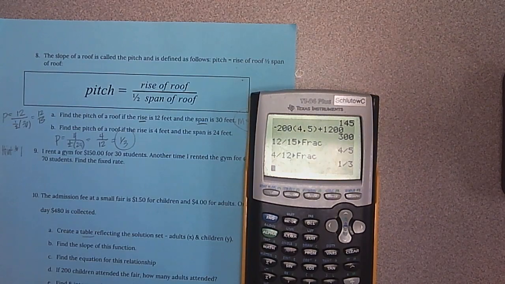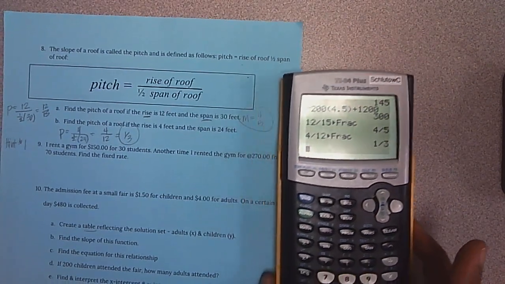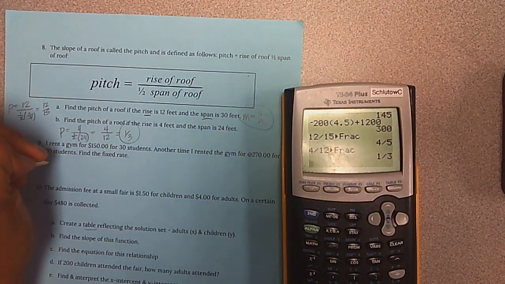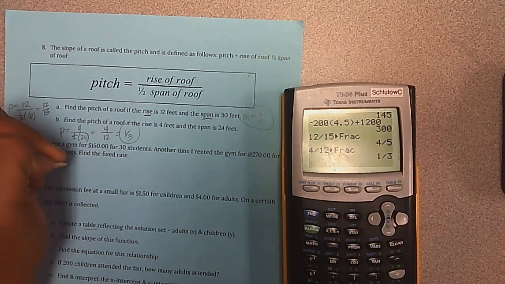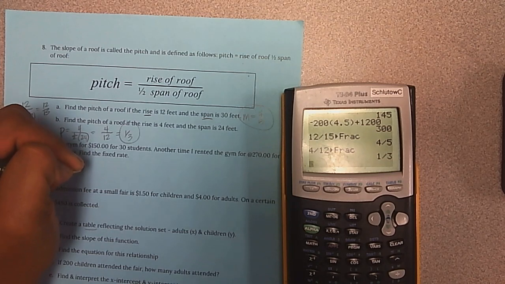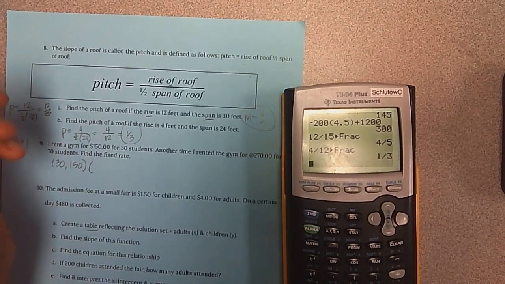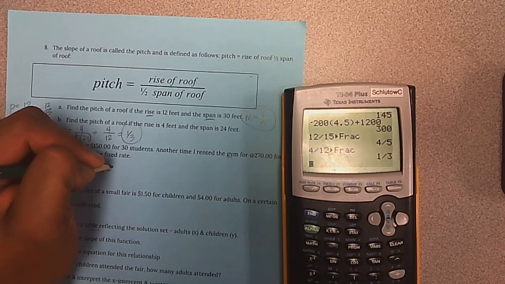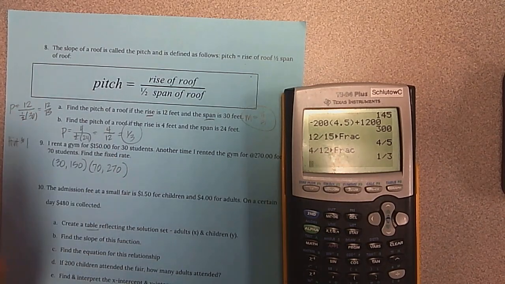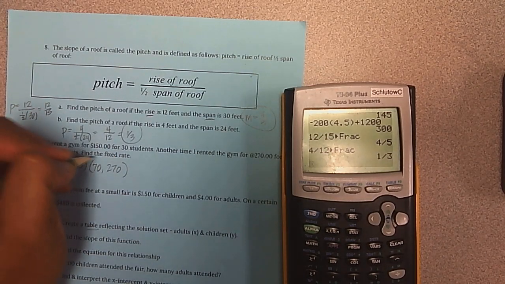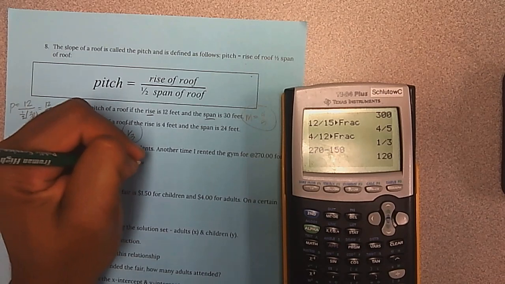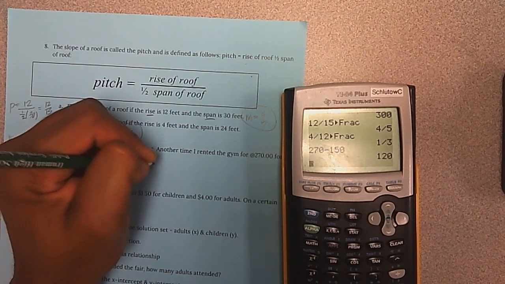Let's go. All right, last but not least, I run a gym for $150 for 30 students. So the 30 students, $150. I run a gym for $270 for 70 students. Find the rate. Well, when I did this, money went up by $120.